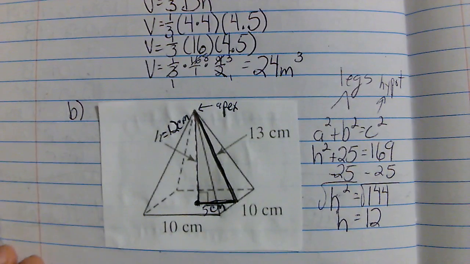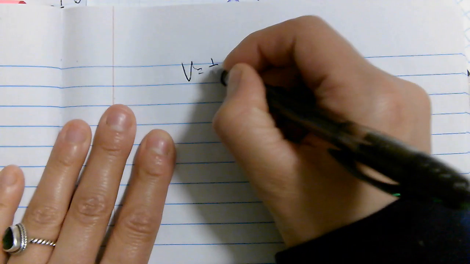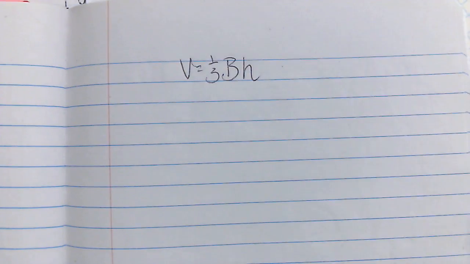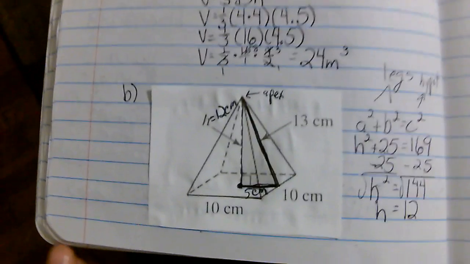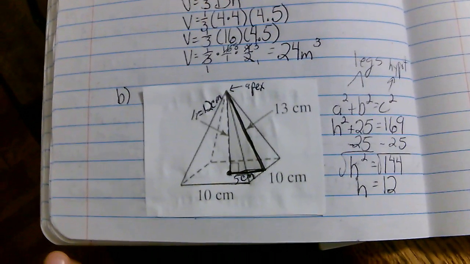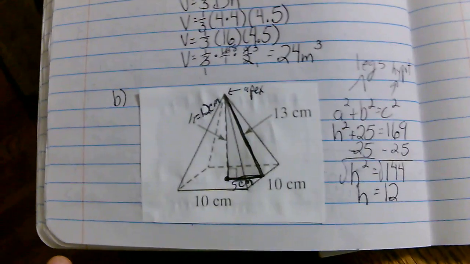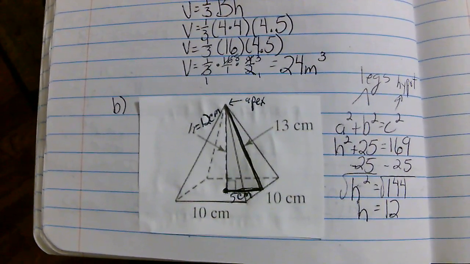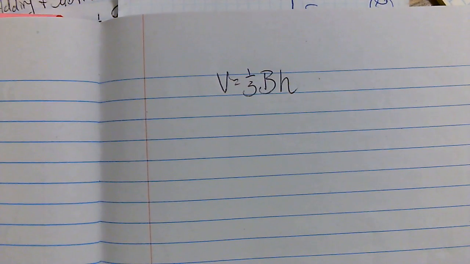Now we can go ahead and calculate volume, and I'm actually going to pop up to the top of my next page. All right, so I'm going to rewrite my formula. Volume equals 1/3 area of the base times the height. Down here you have a square pyramid again, so your base is a square. So we're going to find the area of the base by doing length times width.